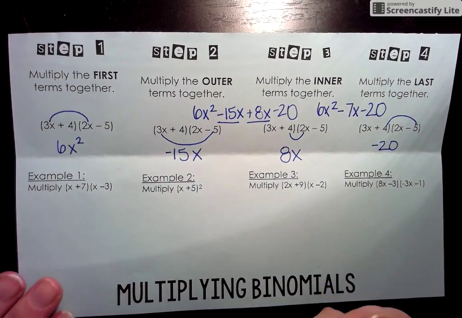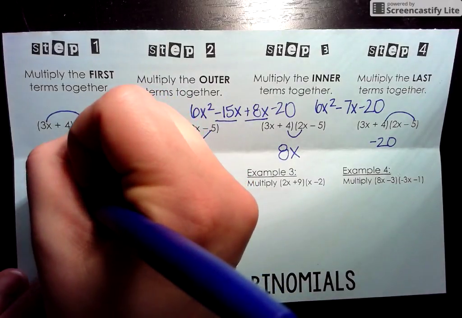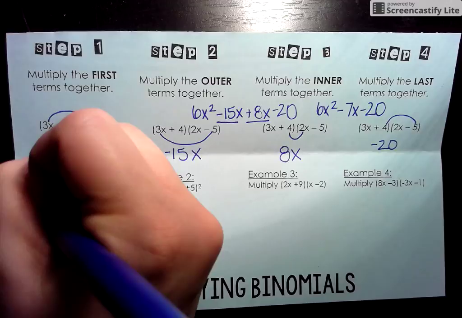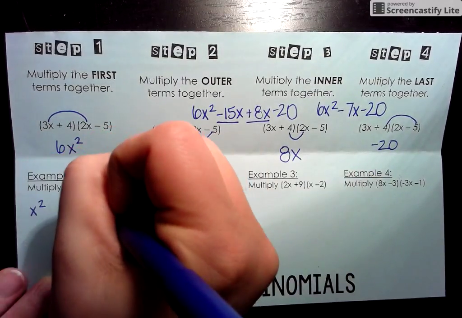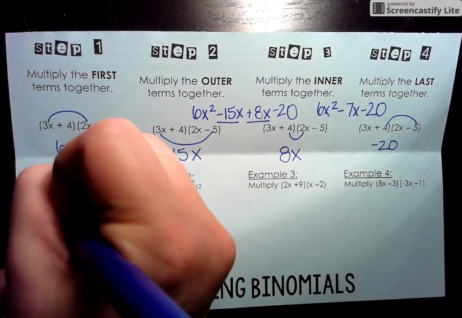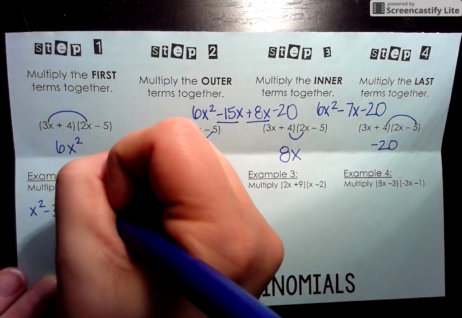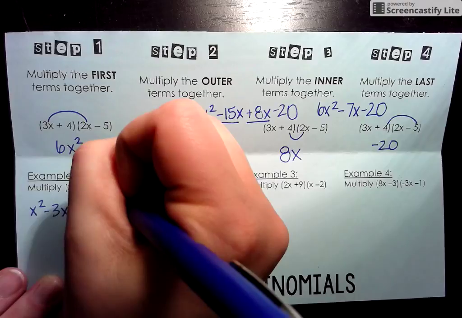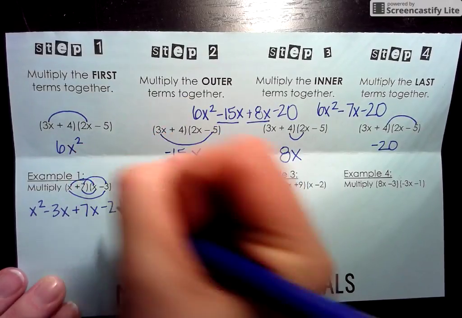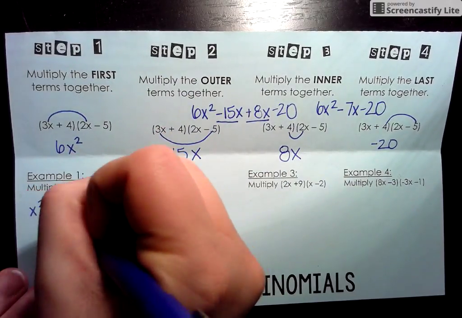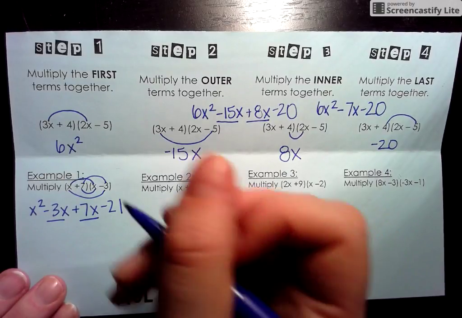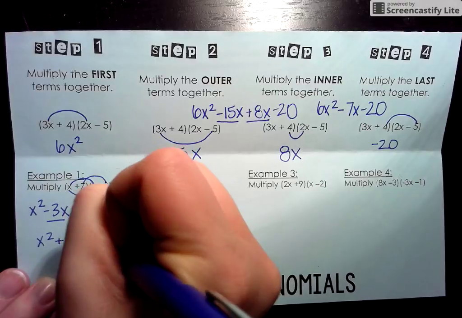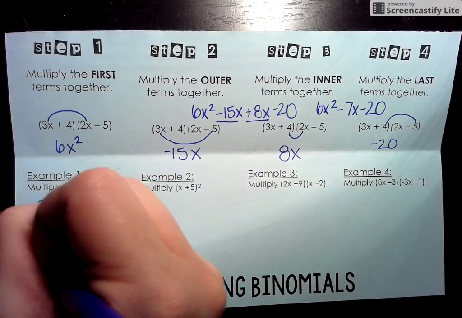So I'm going to do another example. So you do your first terms, which is x times x, which because they have the same base, you'll add the exponents. So it would be x squared. You do x times negative 3, which is negative 3x. You do 7 times x, which is plus 7x. And 7 times a negative 3, which is a negative 21. You combine the middle terms because they are like terms. So that's going to be x squared plus 4x minus 21. That would be your final answer.